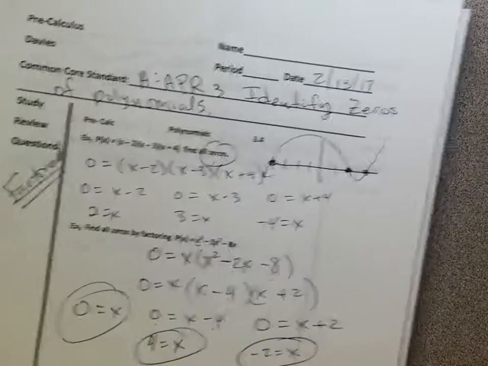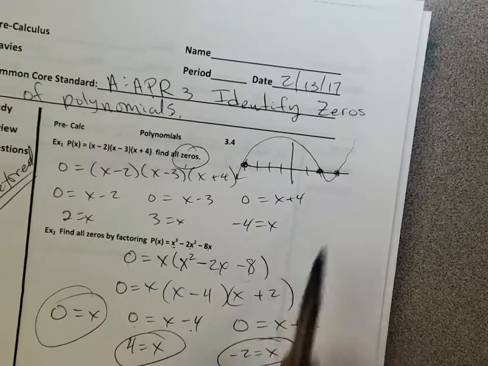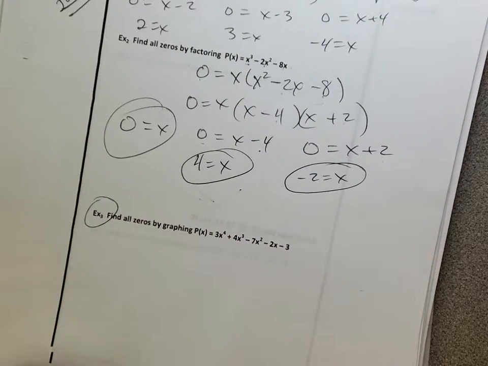However, we can find these by using the calculator. Keep in mind that if real answers, real zeros, are just x-intercepts, then if we graph this, we should be able to find the zeros from the calculator, right? So if we need to grab a calculator, let's take a look at example 3.